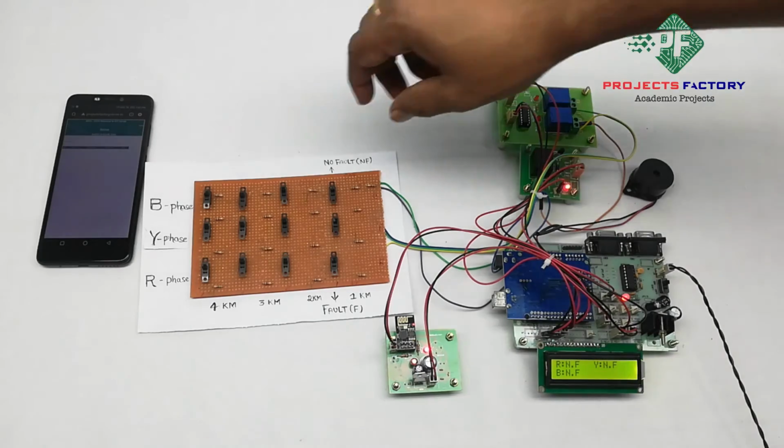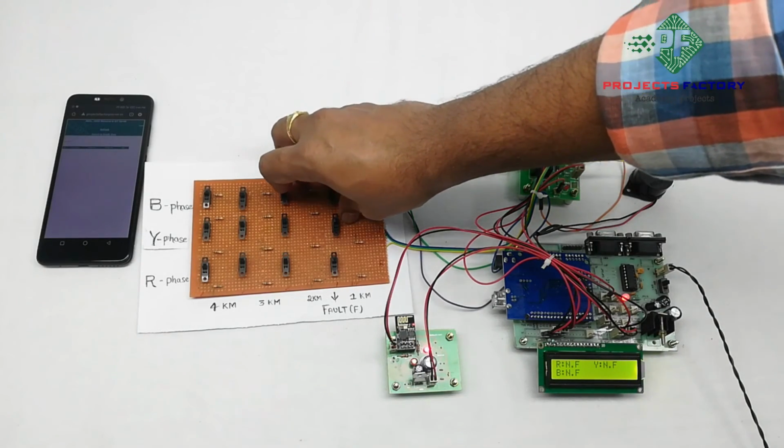Now fault occur in B phase 2 kilometers.